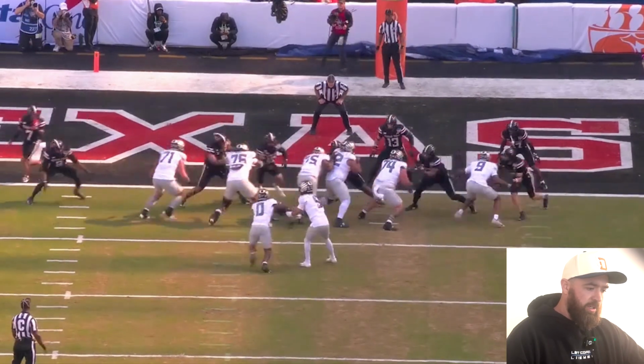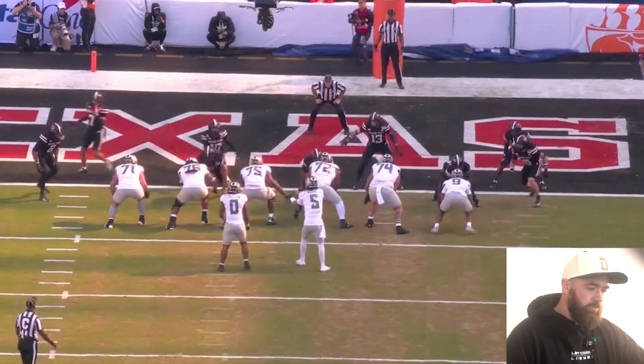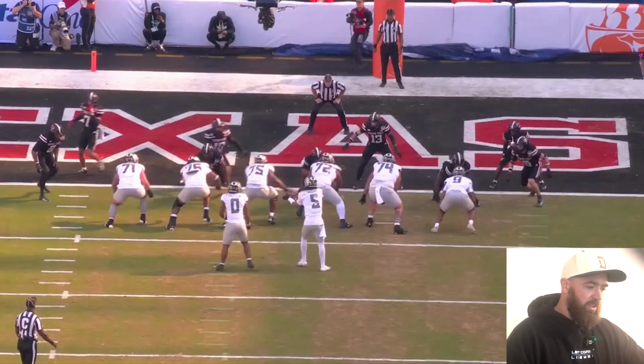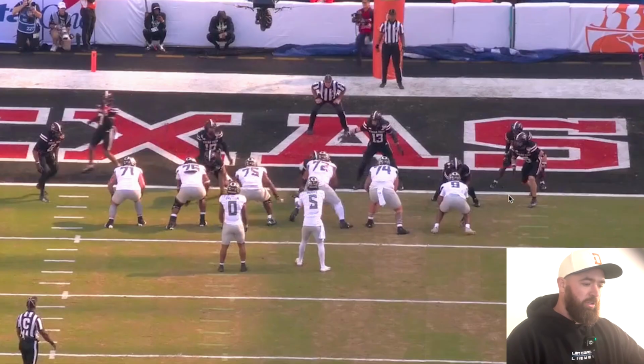All right, so another 3-down structure, right? It's very similar to that last play, almost identical. But the only difference now is when the ball's being snapped, there's a lot more guys near the box, right? Because they're on the 2-yard line. So you have an element right here that wasn't there in that previous picture.